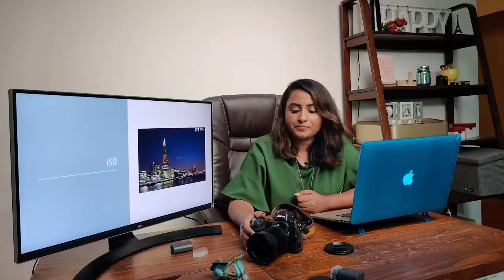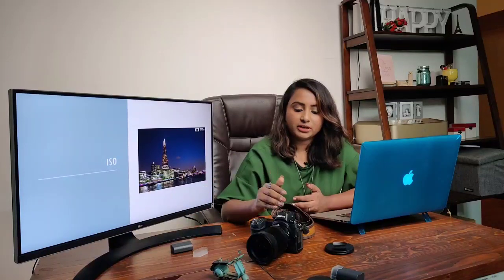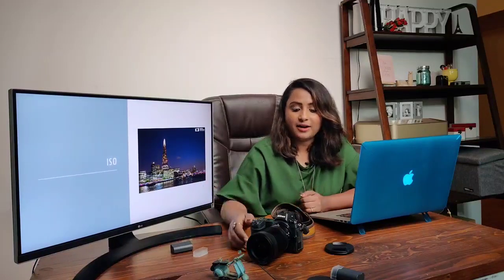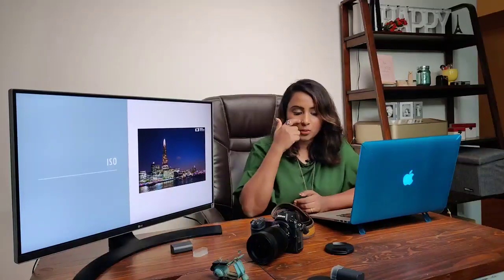ISO basically refers to the sensitivity of your sensor towards light. Like I said before, exposure is nothing but the amount of light that's entering your lens and falling on your sensor. Depending on your shutter speed, and depending on how sensitive your sensor is to light, it will determine how much light is actually captured. So ISO is measured in numbers like 100, 200, 400, 600, 800 and things like that.